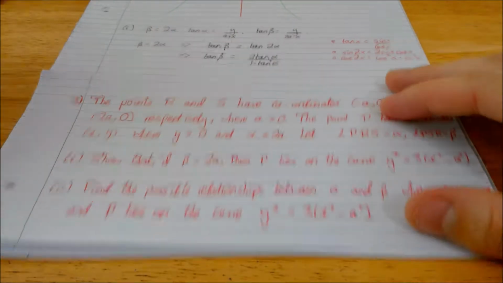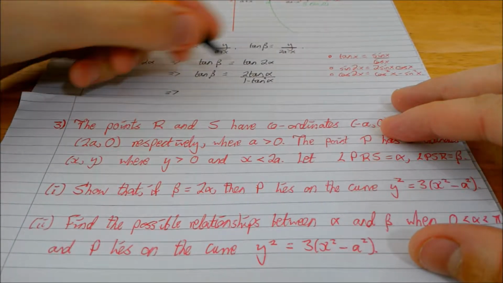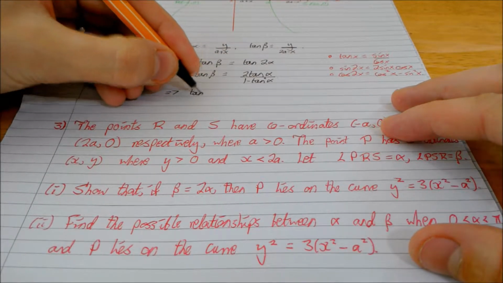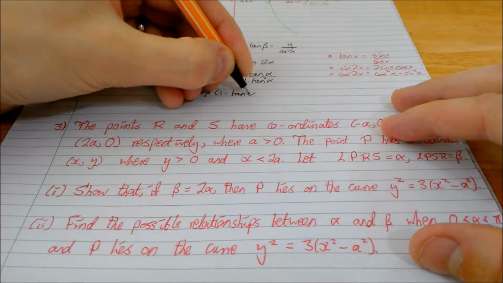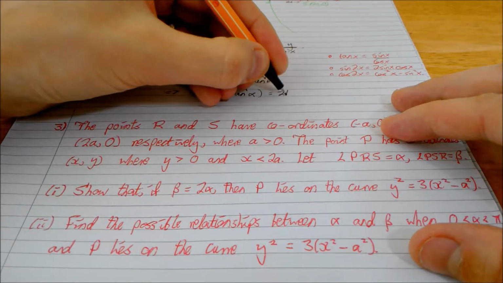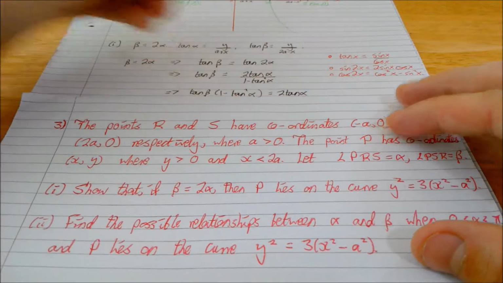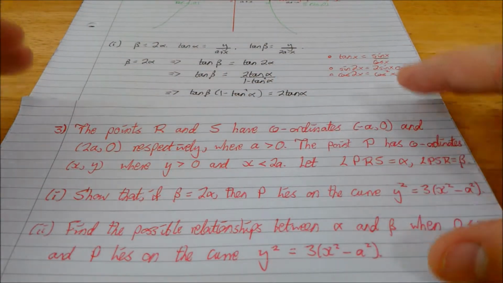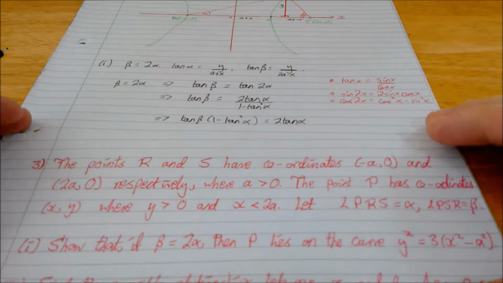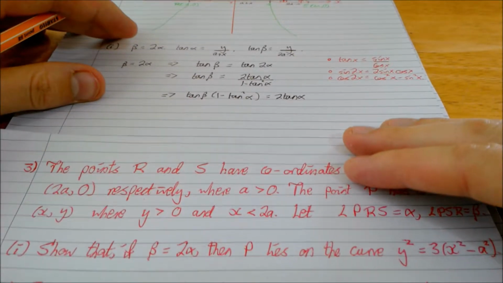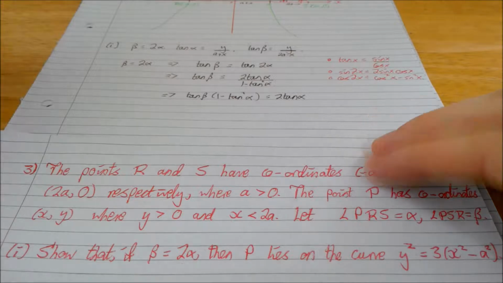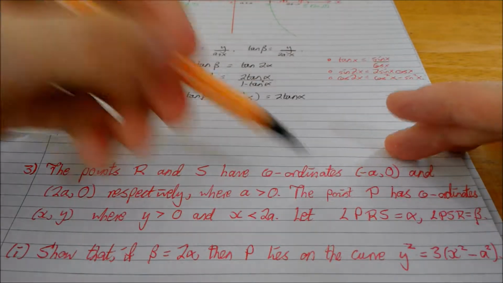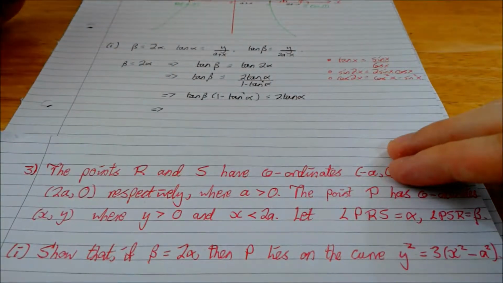But now, let's just multiply up by 1 minus tan squared alpha, just so that it's going to be a bit easier when we sub things in. At least I think it will be. Now, we've got an equation with tan beta and tan alpha. So, we can simply plug in our expressions for tan alpha and tan beta in terms of y, a, and x. And that should give us exactly what we want. Okay? So let's do that.